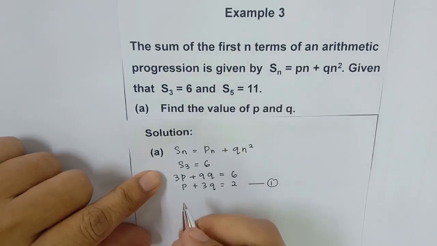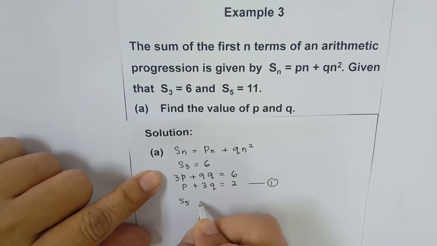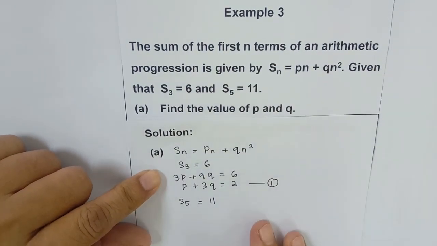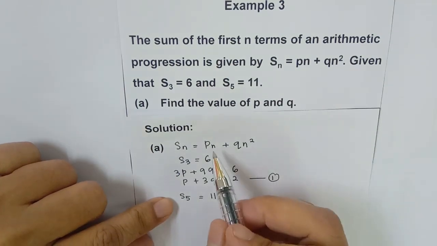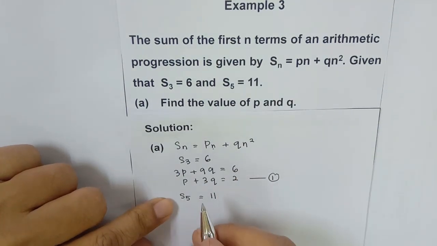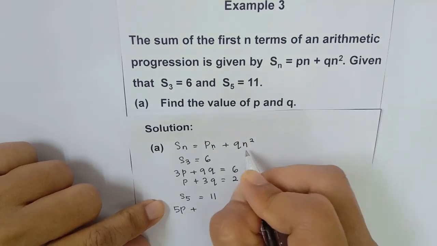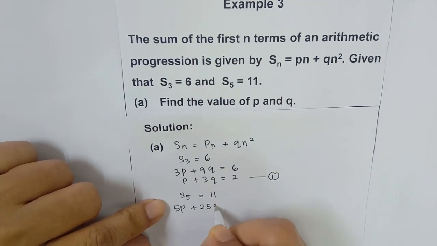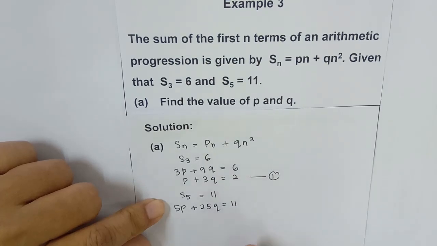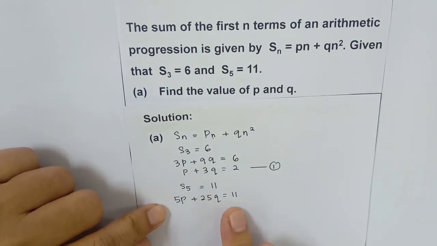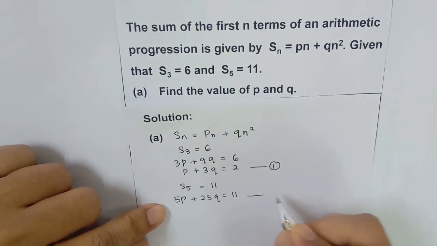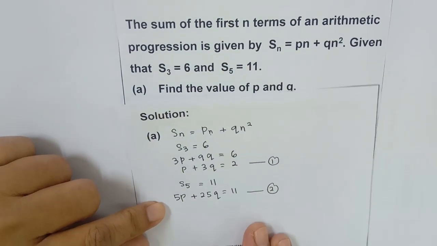Okay, we let this equation as equation 1. And given S5 equal to 11, by substituting 5 into Sn, we get 5P plus 25Q equal to 11. Then we let this equation as equation 2.